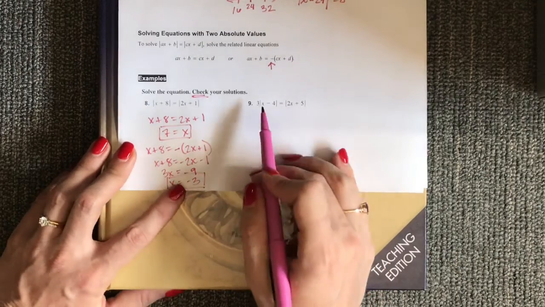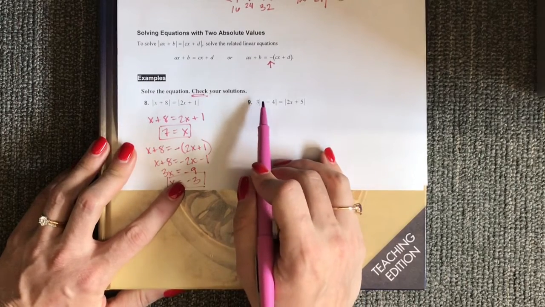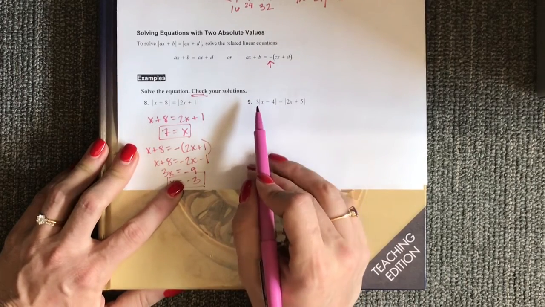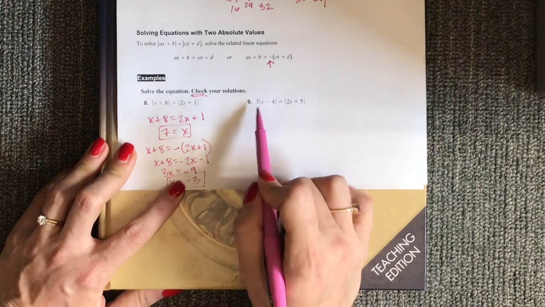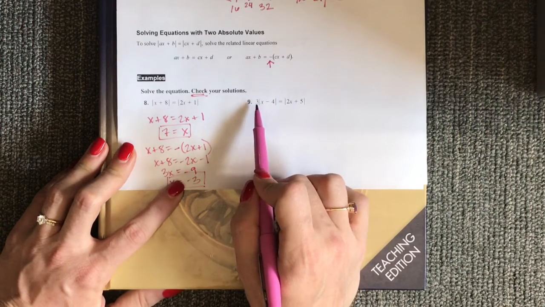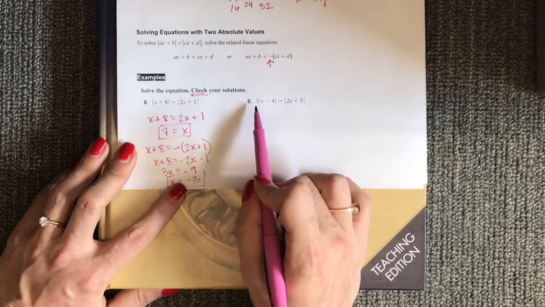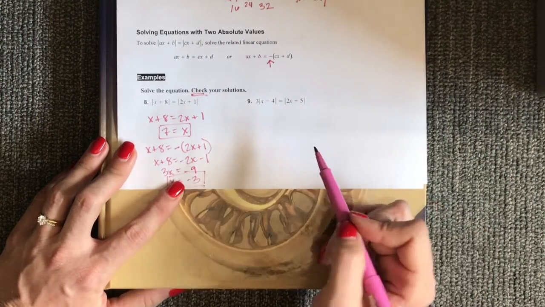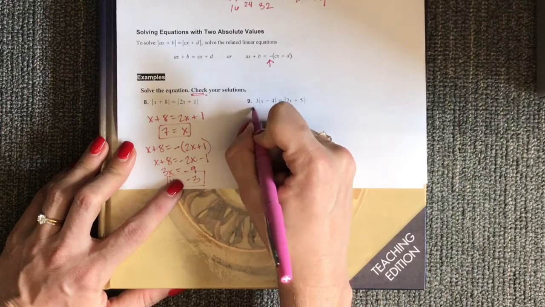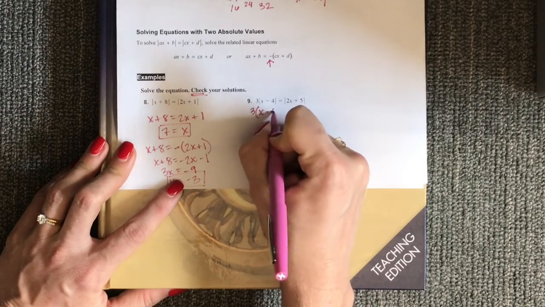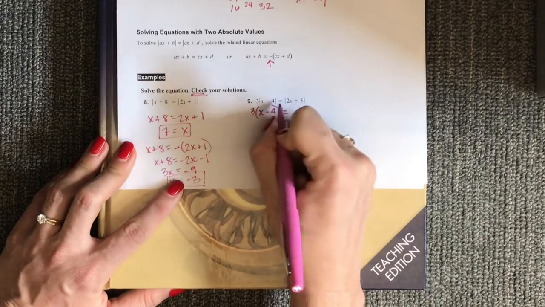On number 9, you might be thinking that you want to do something with that 3, but you can't. There's nowhere really for it to go. If you try to get rid of it on this side, then it's over here being divided by this absolute value. So there's no way to get both the absolute values by themselves. So you just have to change the whole thing to parentheses.